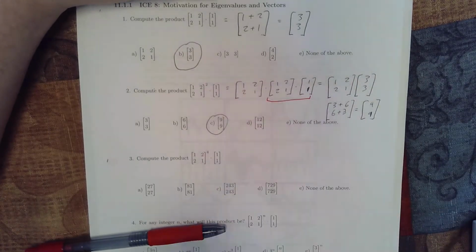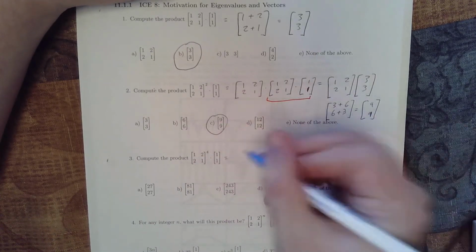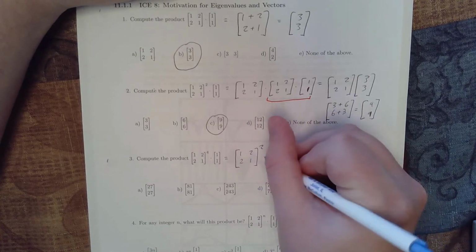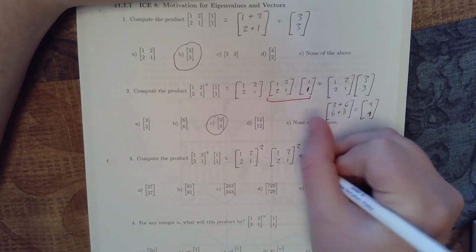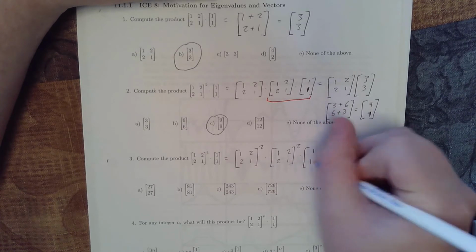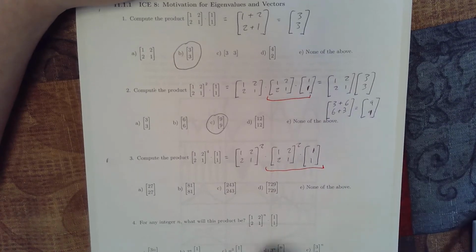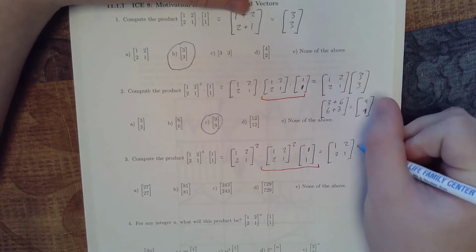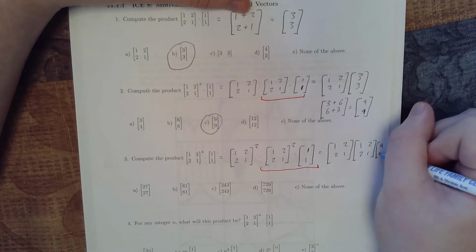Okay. So now if we want to compute it to the 4th power, what we're taking is 1, 2, 2, 1 squared times 1, 2, 2, 1 squared times 1, 1. Well, this we already know is going to be 9, 9. So we really have 1, 2, 2, 1 times 1, 2, 2, 1 times 9, 9.